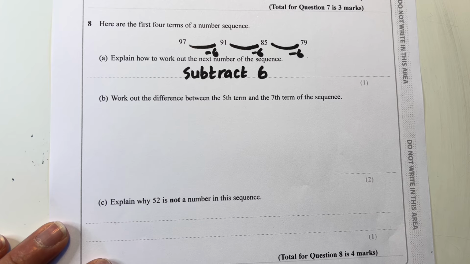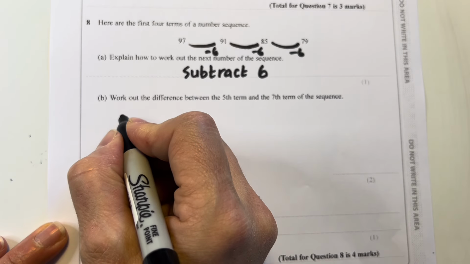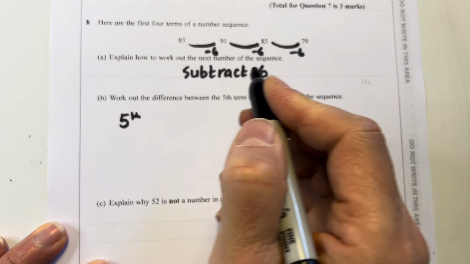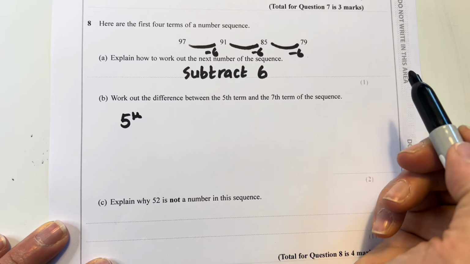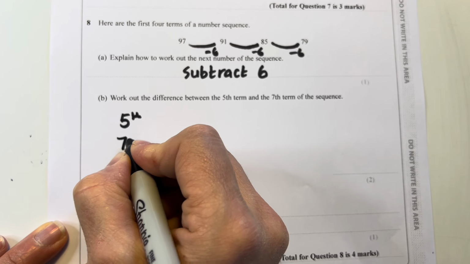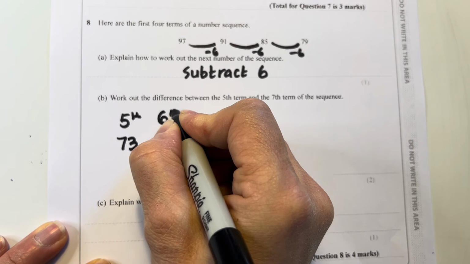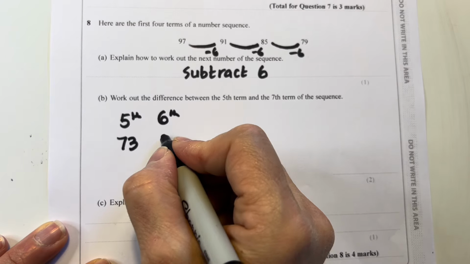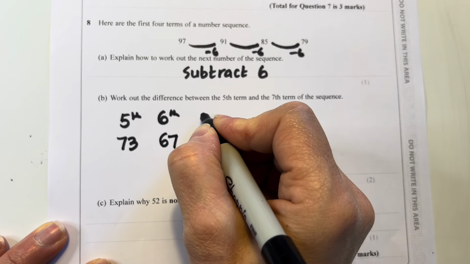Part B asks us to work out the difference between the 5th and the 7th term. There are a couple of ways we can do this. We could work out the 5th term, because this would come next after 79, which would be 73. And the 6th term, if we take away 6 again, is going to be 67.